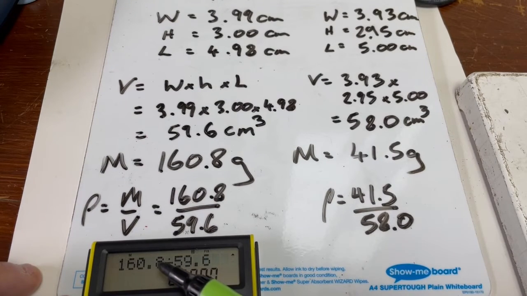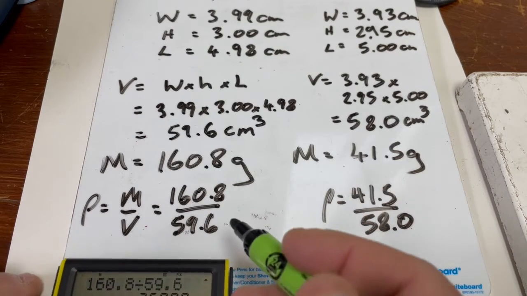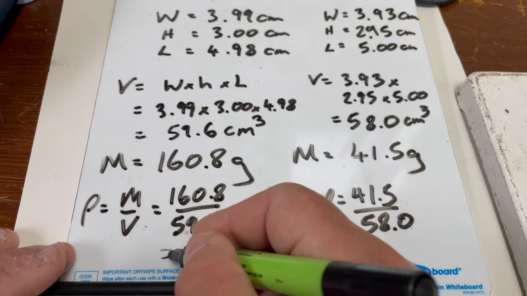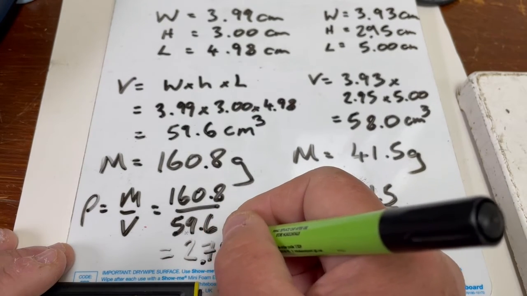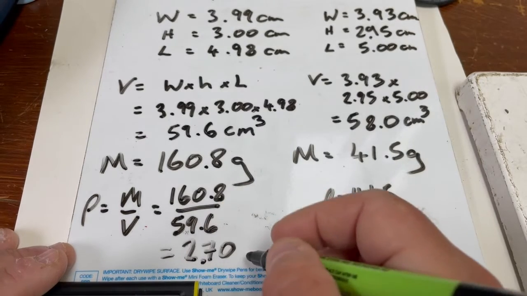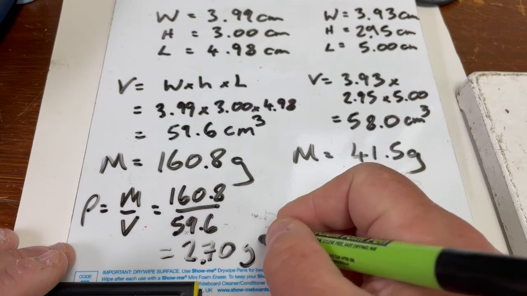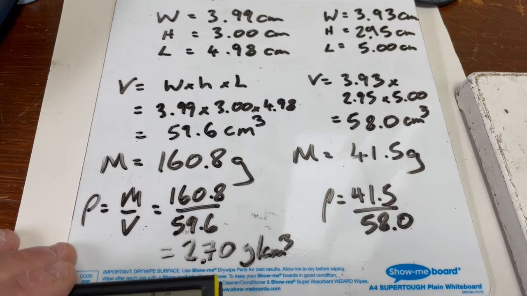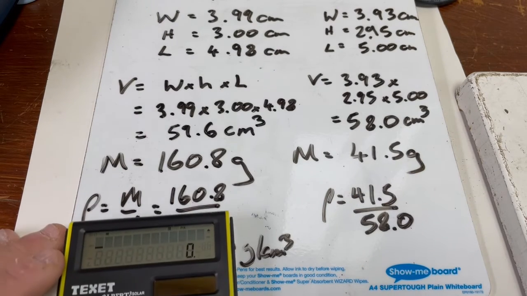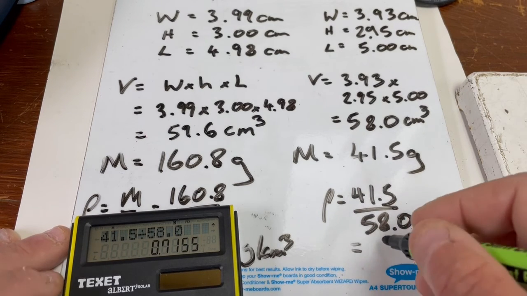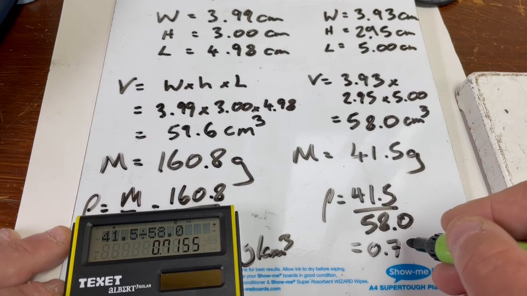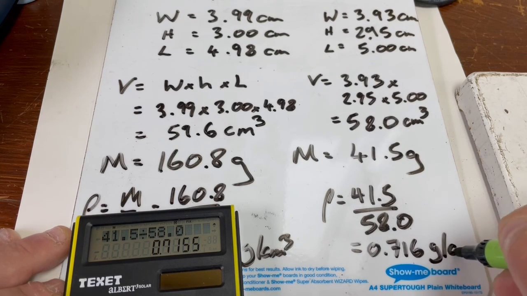So I divide 160.8 by 59.6 and this is the answer I've got. And again, I'm going to use 3 significant figures. So I've got 2.70, and that's going to be in grams per centimetre cubed. And for the wooden block, 41.5 divided by 58.0, and the density of the wooden block is 0.716 grams per centimetre cubed.